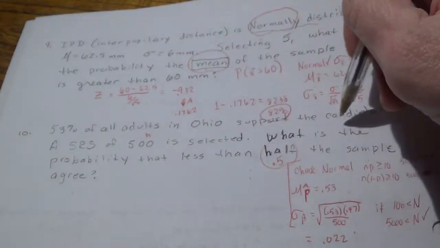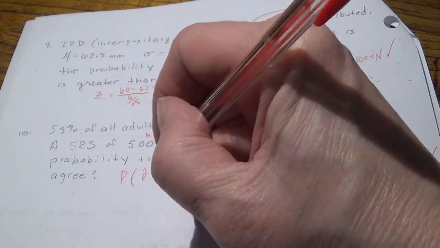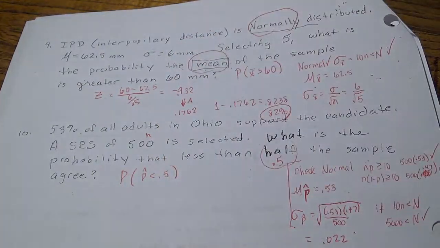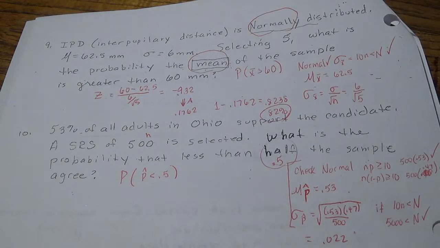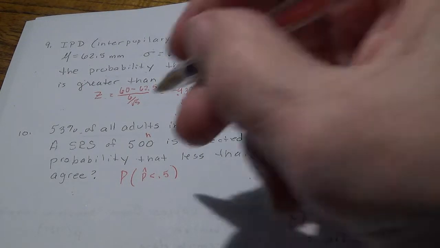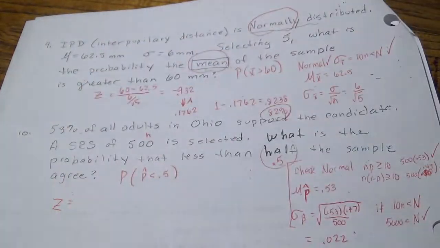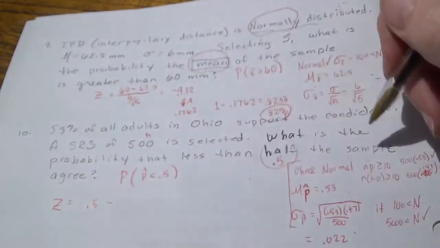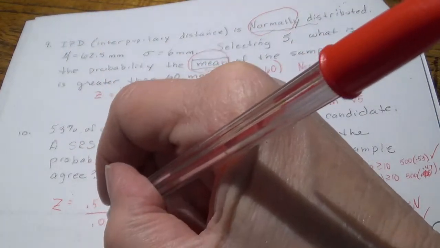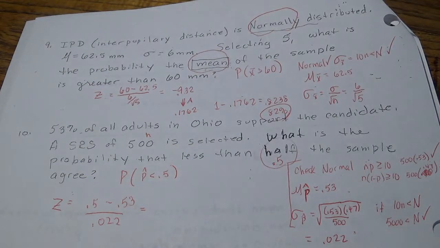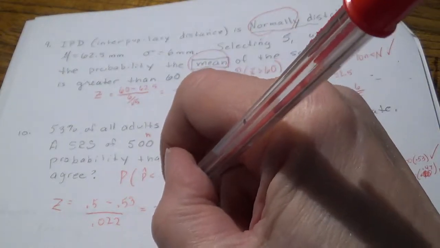All right, so these are the tools to find the z-score. So what are we looking for? What is the probability that less than half the sample agrees? So we want to say p-hat is less than 0.5. Remember, when we're dealing with p-hat, we have to take the words and make them into a proportion, half being 0.5. All right, so let's z-score it up here. 0.5 is the number of interest minus the mean, 0.53, divided by the standard deviation, 0.022, and that led to a z-score of negative 1.34.